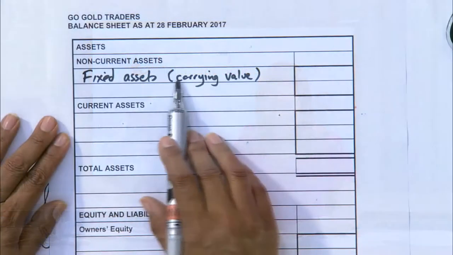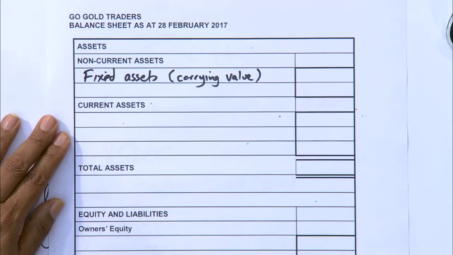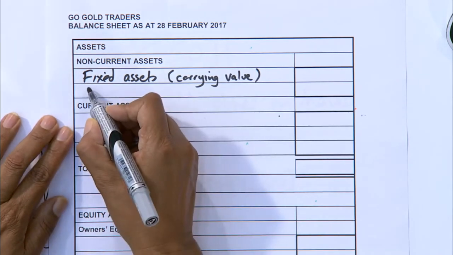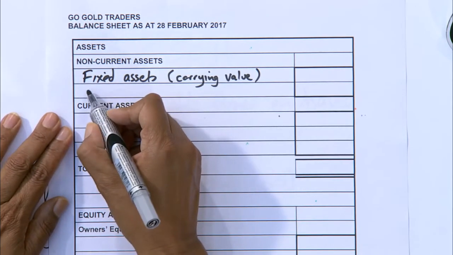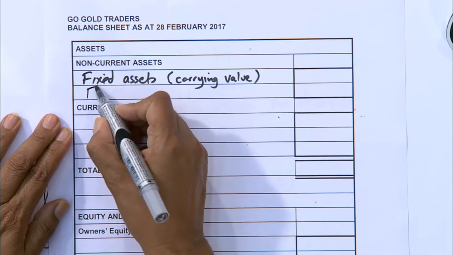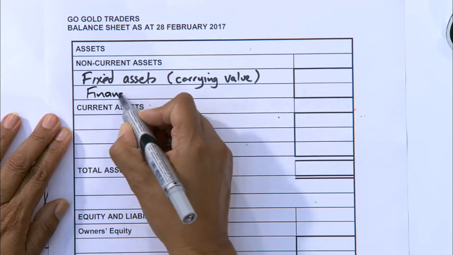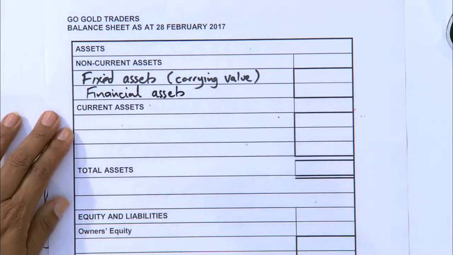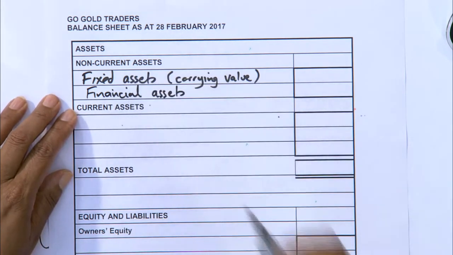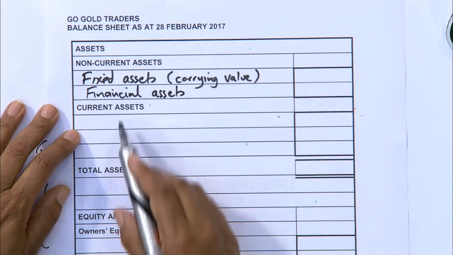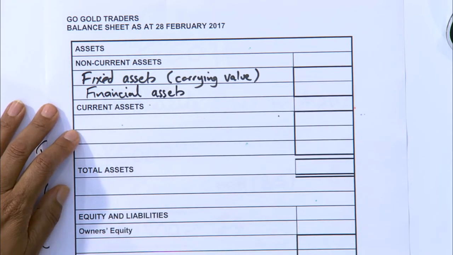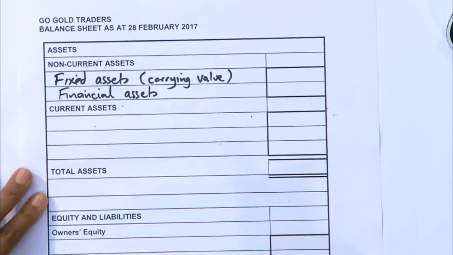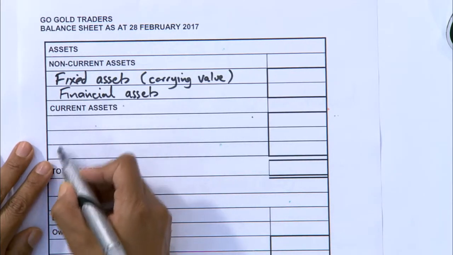Okay, so fixed assets, there we go. Also, at carrying value, or another word is book value. Then, who remembers what we must also put in there? Fixed deposit or financial assets. Now, we might not have a financial asset, but let's just see. But fixed assets and financial assets. Who remembers the three current assets? I'm hoping that you're saying it in your class where you are now, and you must put it in this order.